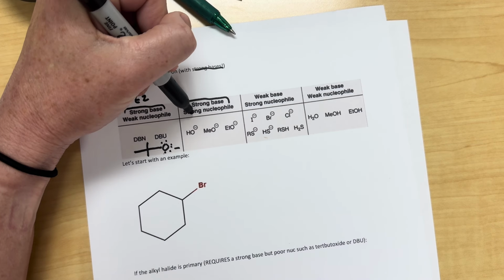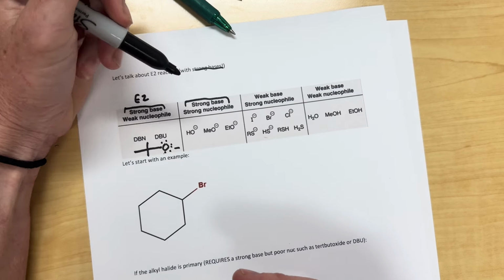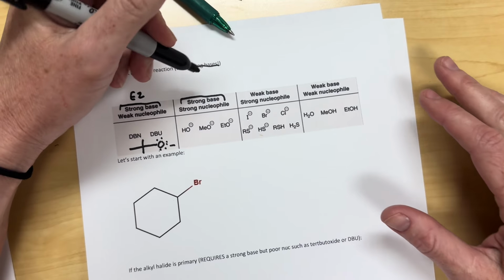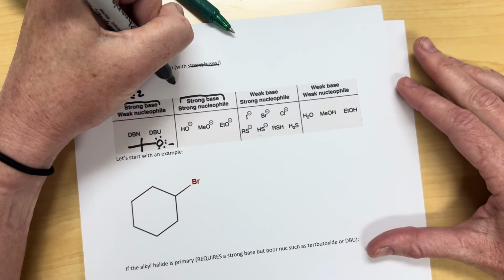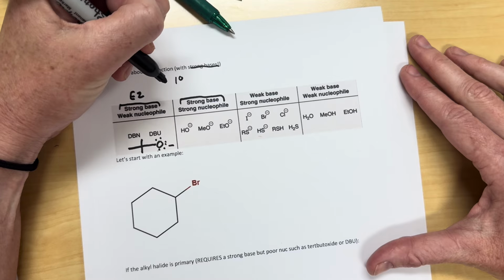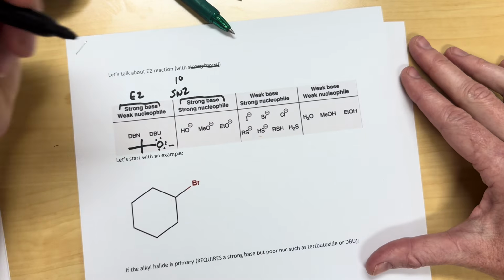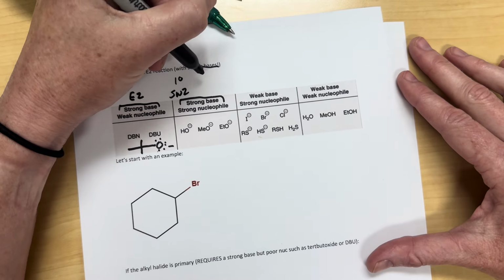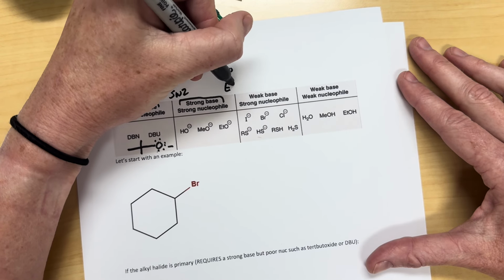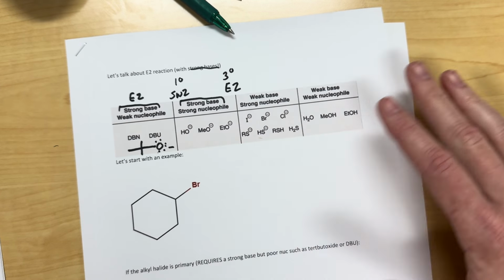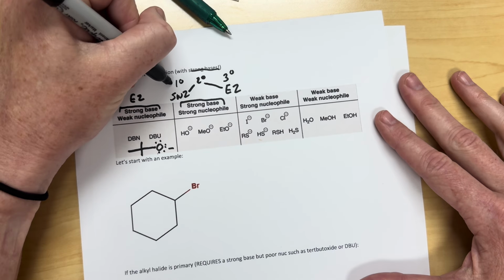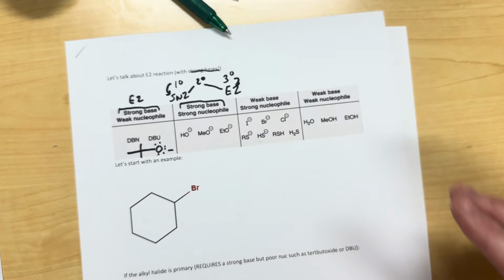So if we have a strong base and a strong nucleophile, remember that a strong nucleophile will cause an SN2 reaction as well. So it's going to depend on if it's primary, secondary, or tertiary. If you have an alkyl halide that is primary, then it will occur via an SN2 reaction no matter what. Okay, and we'll talk about why. If it's tertiary, it'll occur via an E2 reaction, because remember, tertiary things don't have SN2. And if it's secondary, it can be both. So if it's primary, it's SN2, if it's tertiary, it's E2, and if it's secondary, it'll be both.